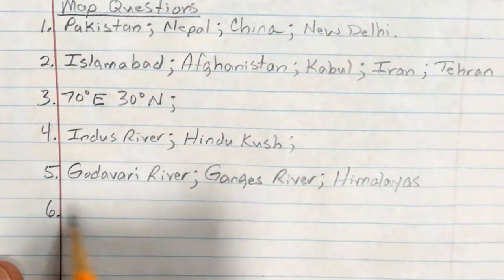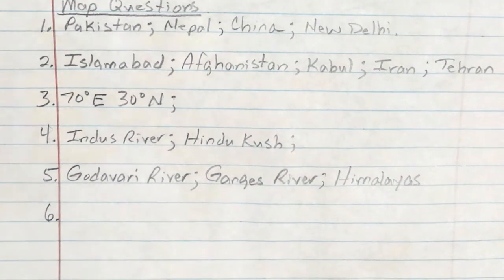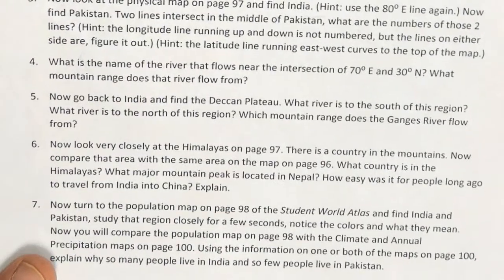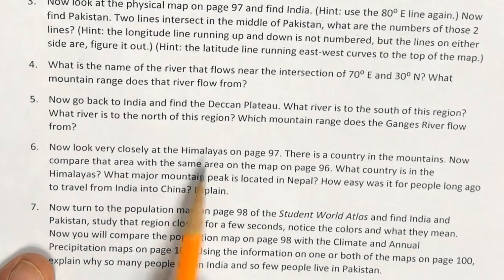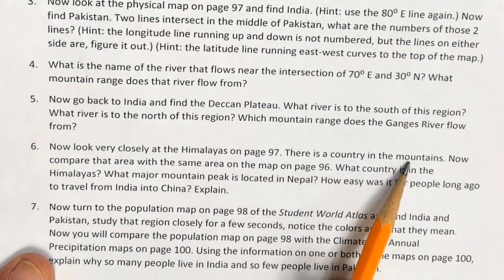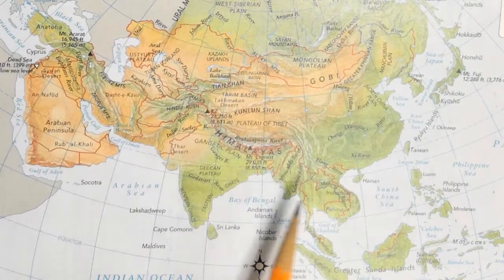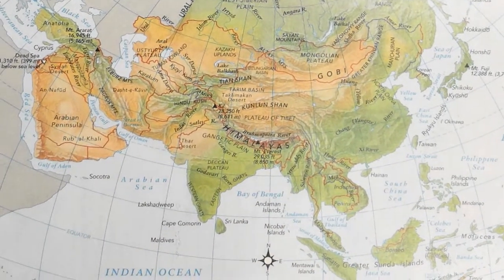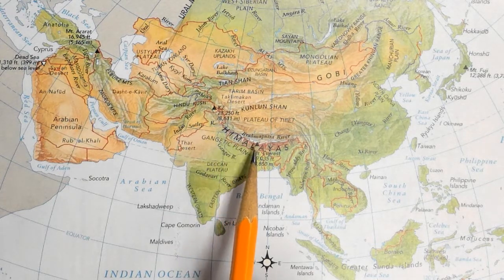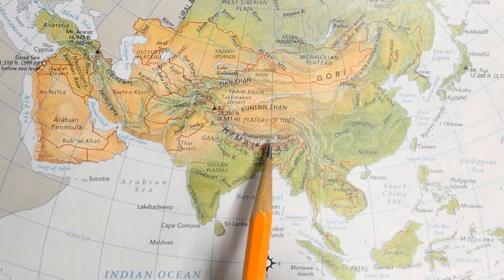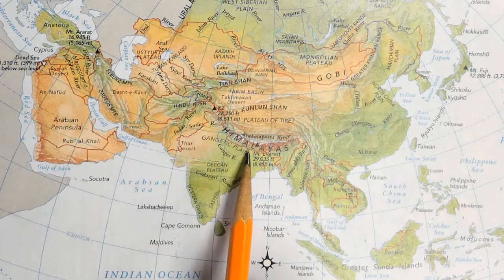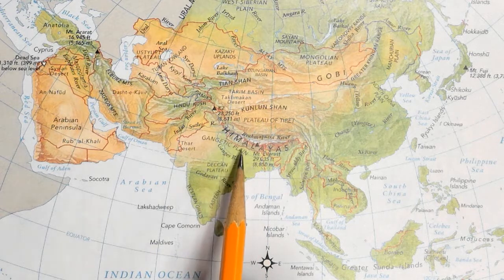Number 6. Now, this can get tricky. Look very closely at the Himalayas on page 97. There is a country in the mountains. Can you find that country? Let's see if we can find it first. Real close. If you look right here, you can see the red line. It goes down to here. And then it goes up, and it goes across the top of the Himalayas right there. Can everybody find that line? There's a country there.